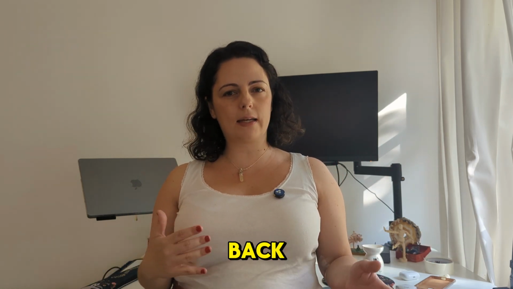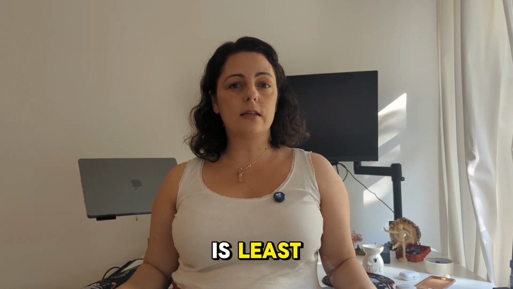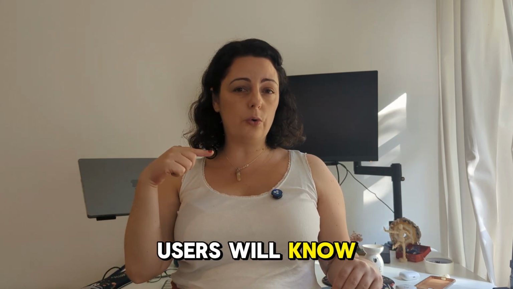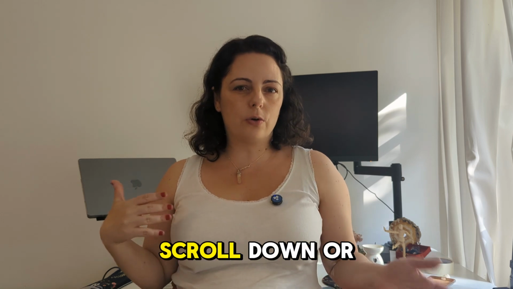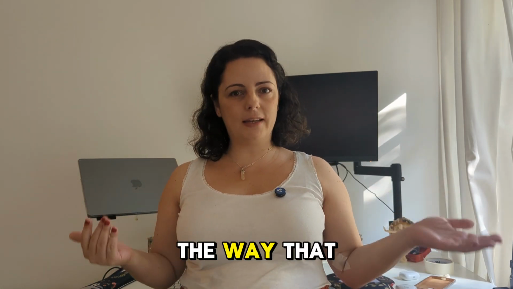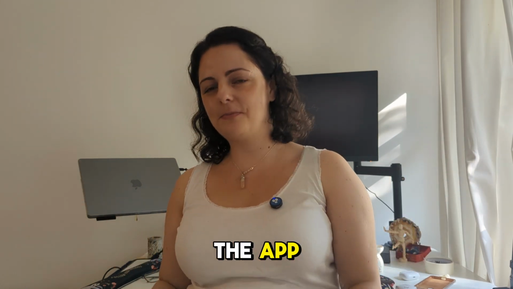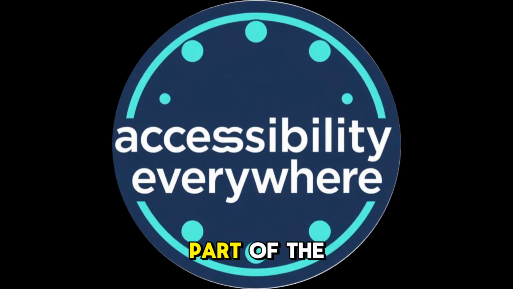Usually TalkBack and VoiceOver are going to say that the element is a list, so users will know that they can scroll down or up or left and right. So this is the way that users navigate on the app. In the next part of the video, I'm going to show how to scroll down and up using TalkBack.